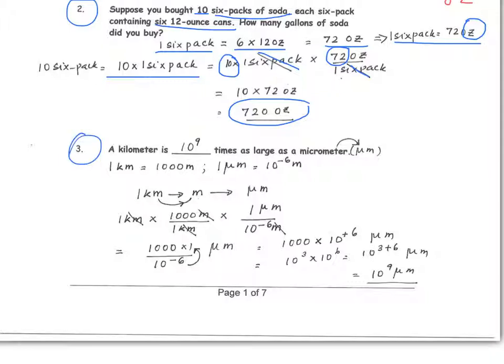The next problem, this is the question we're answering: a kilometer is how many times as large as 1 micrometer? So let's look at the table and figure out what the conversion equations are. So 1 kilometer equals 1,000 meters, and 1 micrometer is 10 to the negative 6 meters.